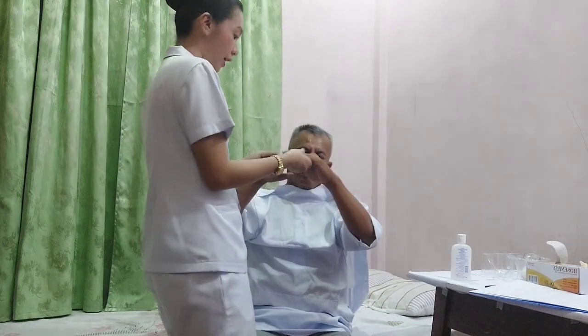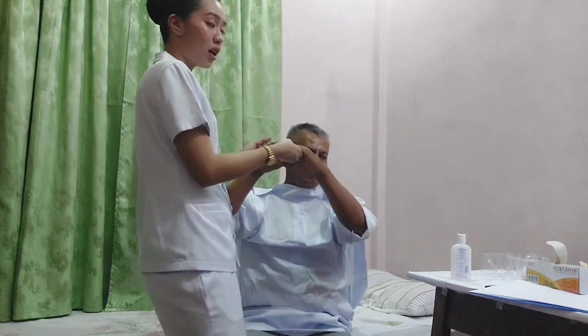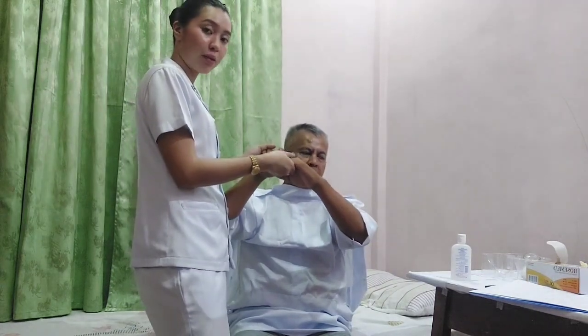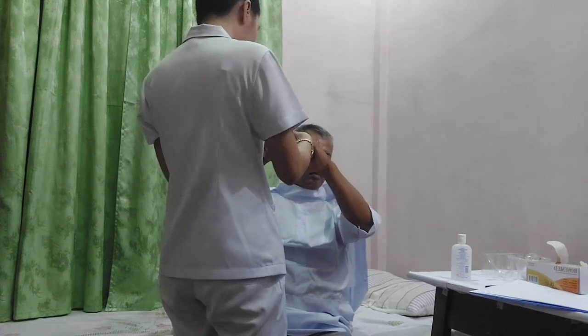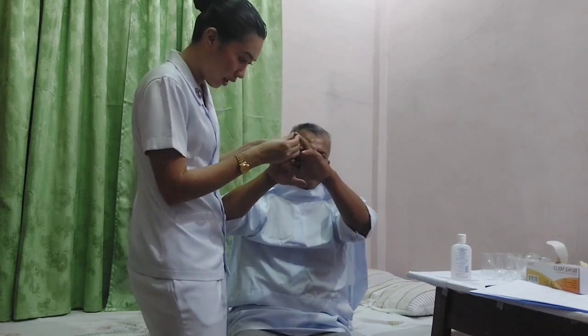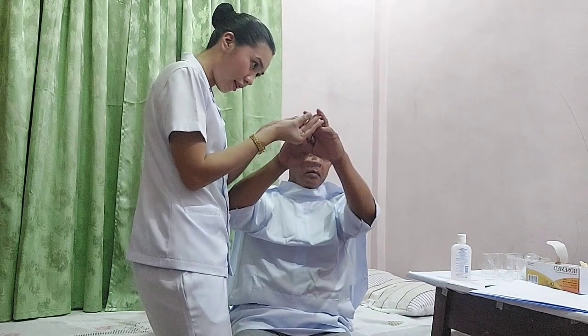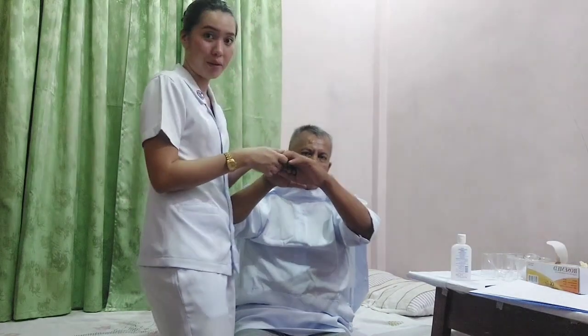And next is inspecting the nail shape, which should be a 160-degree angle between the nail base and the skin. So I can see that the patient's nail angle is less than 180 degrees, therefore there is no clubbing.